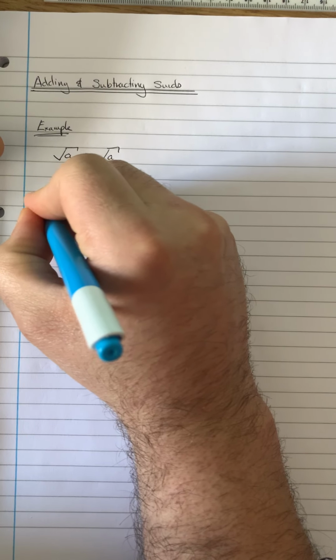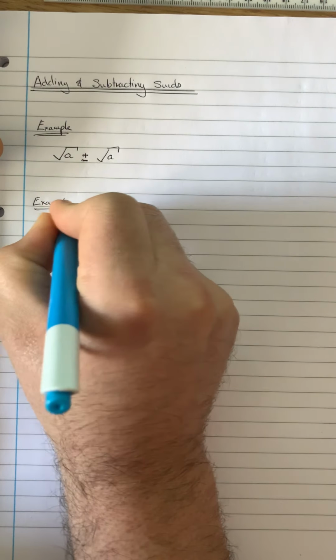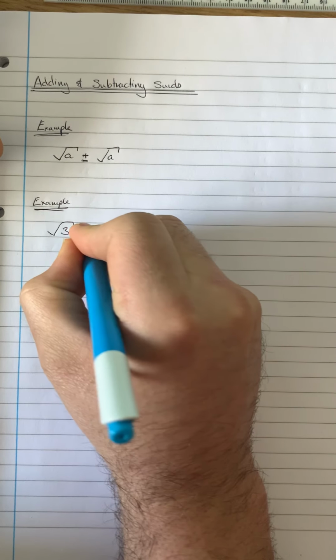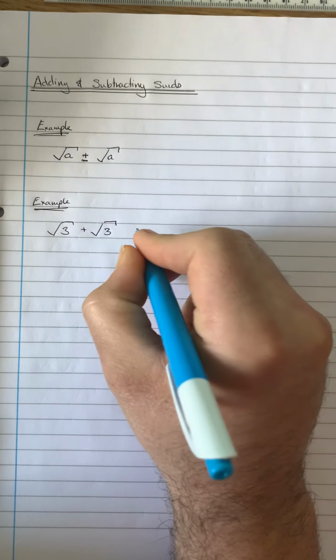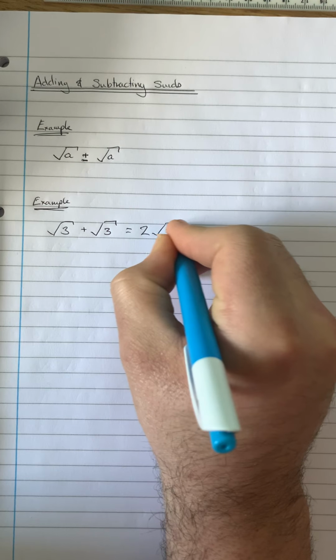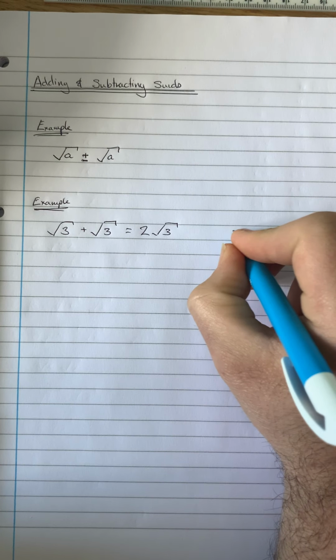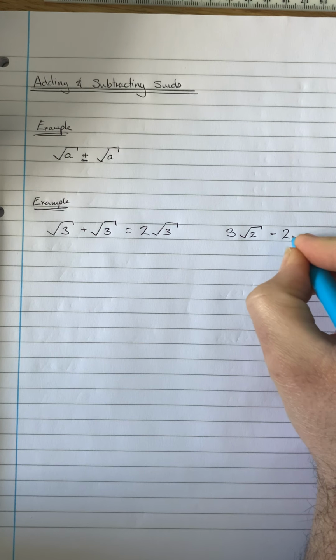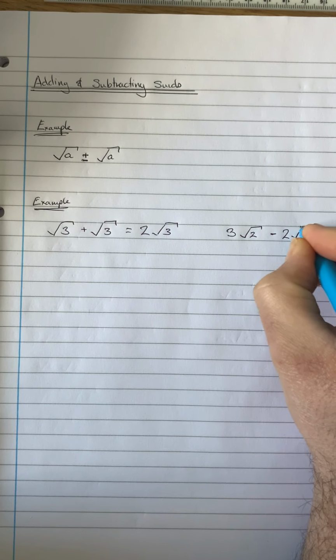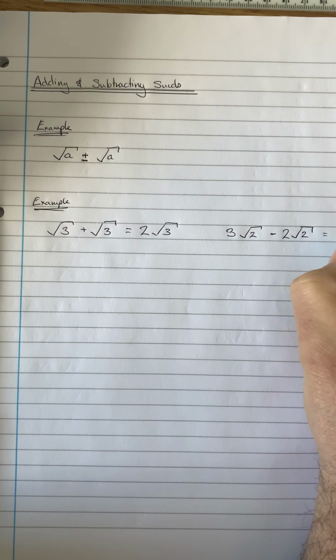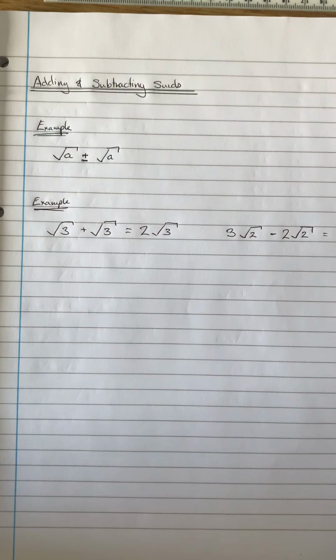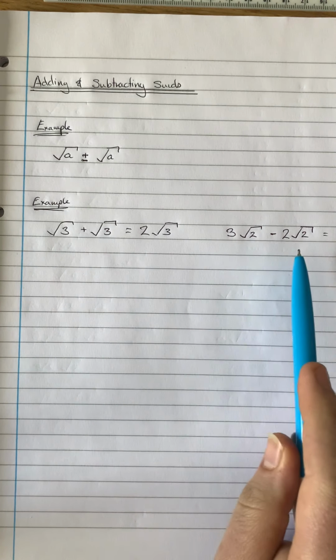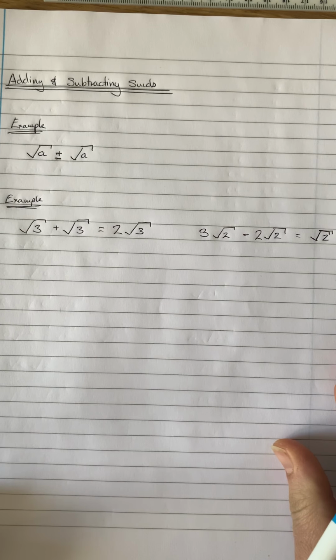An example of that is if we had, say, root 3 add root 3, well, we've just got two lots of root 3. Similarly, if we had 3 lots of root 2 and we subtracted 2 lots of root 2, we would get 1 lot of root 2. So the key here is that we need to make sure that they are the same surd underneath. Sorry, nearly missed the answer there.